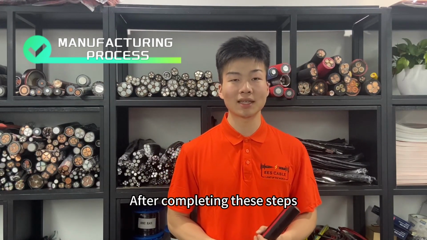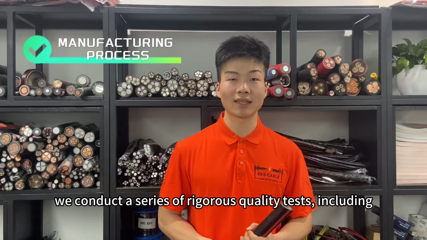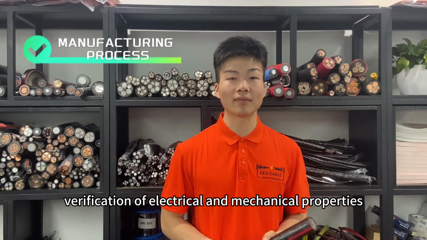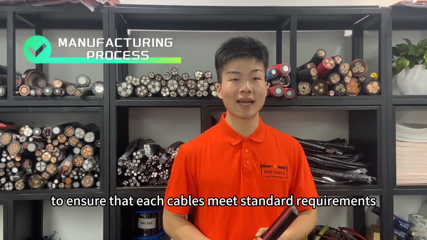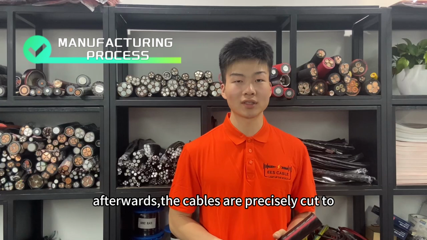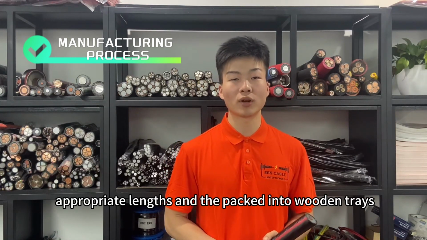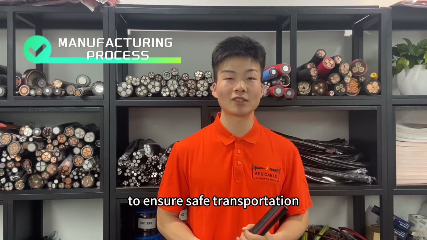After completing these steps, we conduct a series of rigorous quality tests, including verification of electrical and mechanical properties to ensure that each cable meets standard requirements. Afterwards, the cables are precisely cut to appropriate lengths and packed into wooden trays to ensure safe transportation.